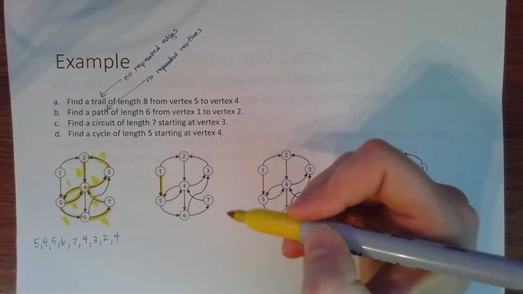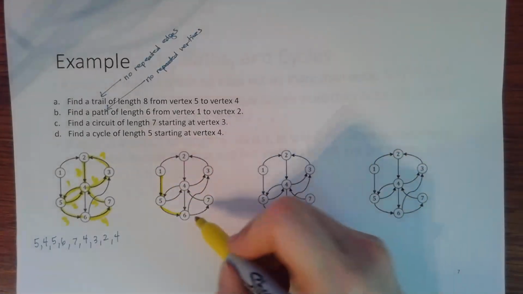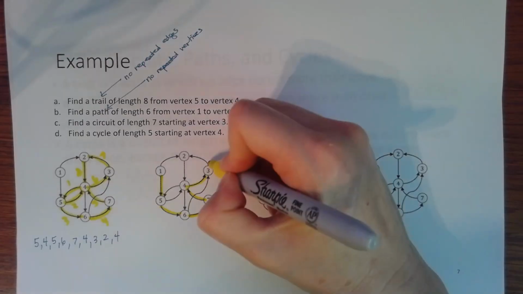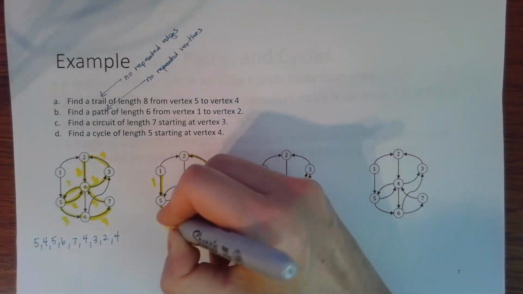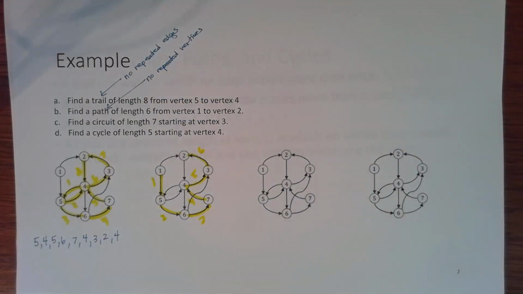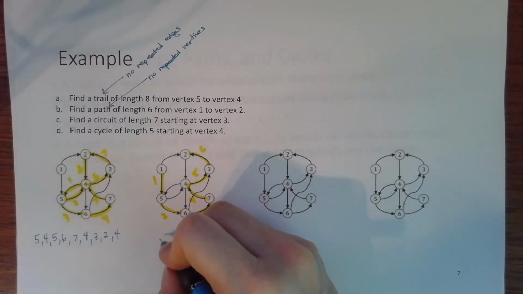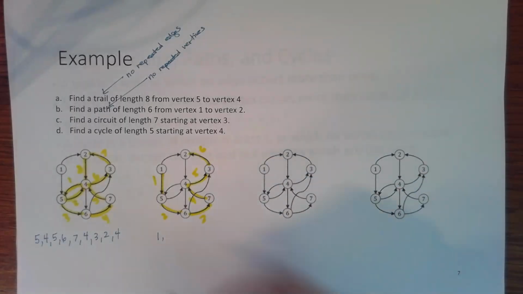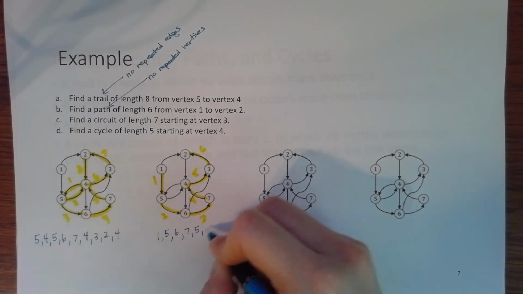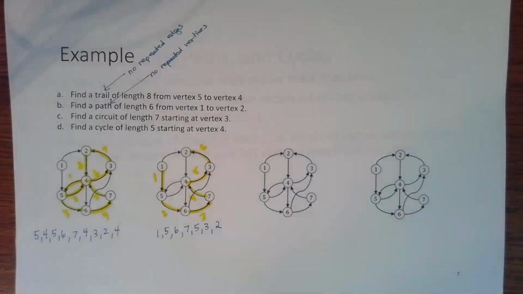So let's see, 1, 2, 3, 4, 5, 6. If we were to write that out, we start at vertex 1, then we go to vertex 5, to vertex 6, to vertex 7, over to 4, 3, and back to 2. So that is a path. There are no repeated vertices.